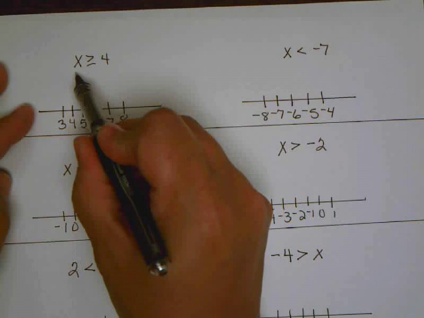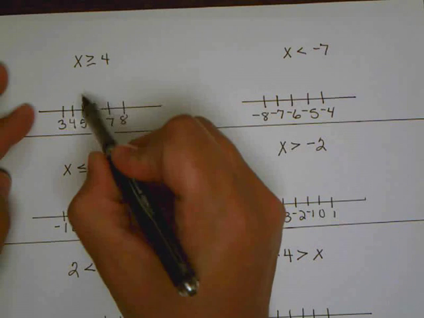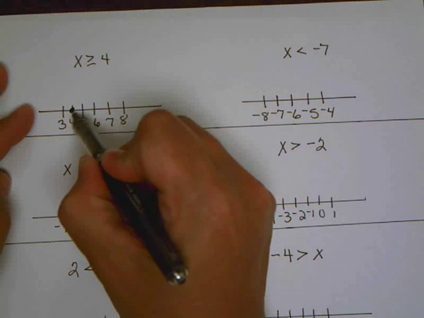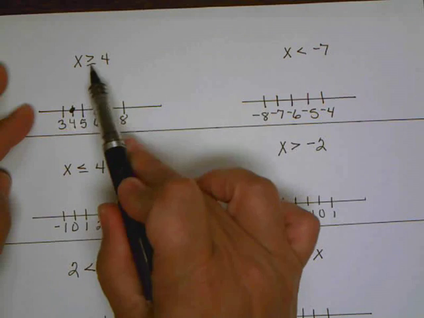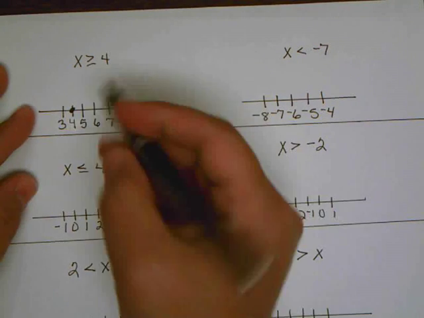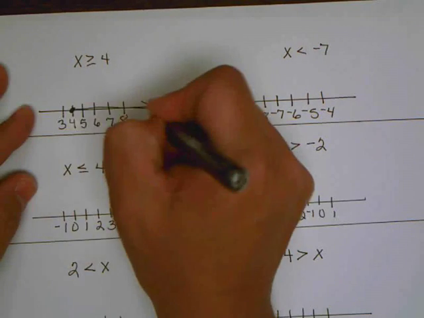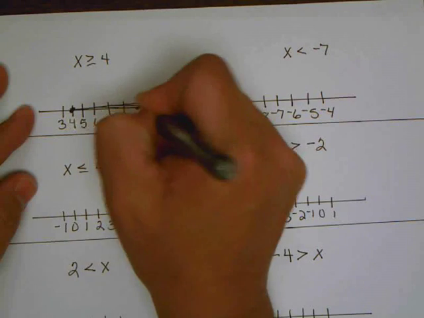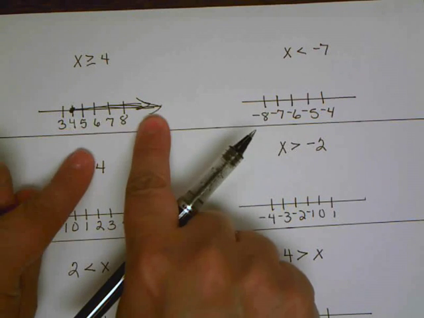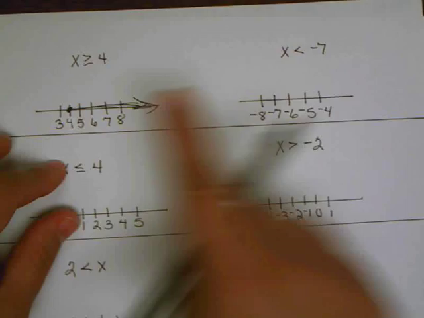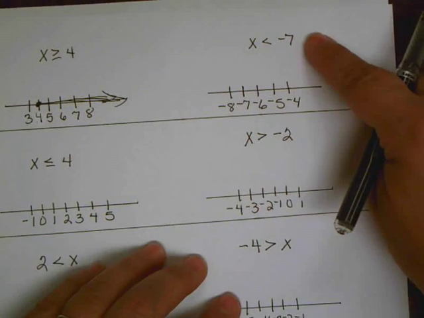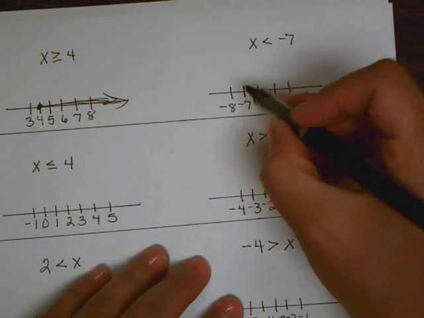X is greater than or equal to 4. So I go to 4. 4 makes that true. 4 is equal to 4. So it's a closed circle because it's part of the solution set because of the equal to. And greater is to the right. So I shade to the right. All the numbers on the right are part of the solution set as well as 4.